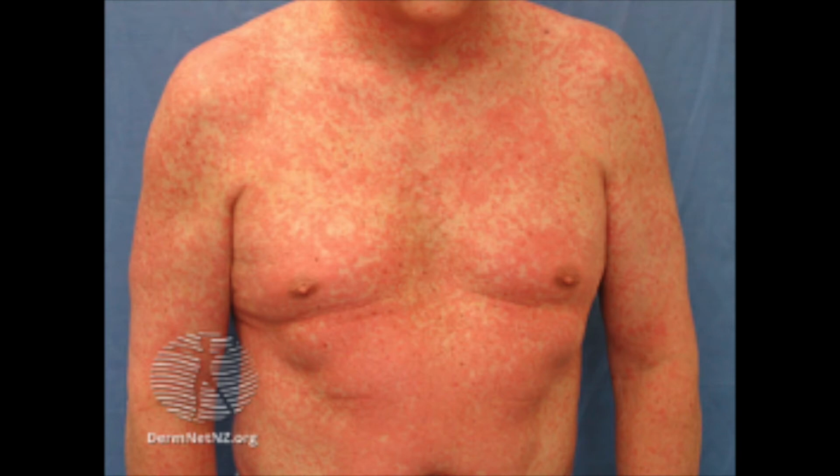The case we have from this morning is about drug eruption. There are many different kinds of drug eruption. Some examples include urticaria, fixed drug reaction, SJS, and TEN. The important part is to have an approach to drug eruption, rather than memorizing the details.